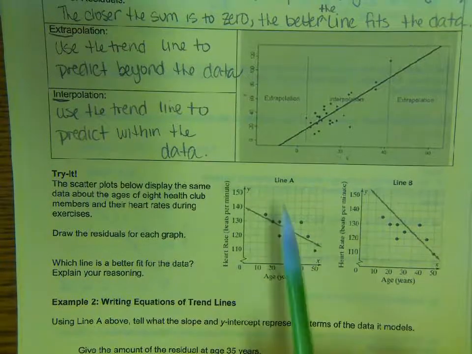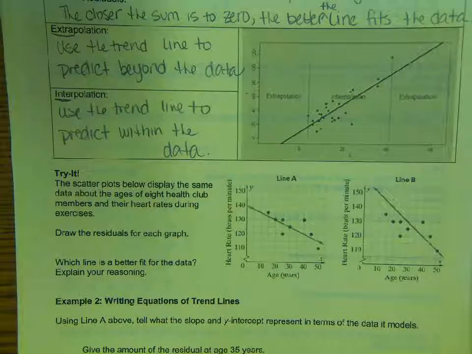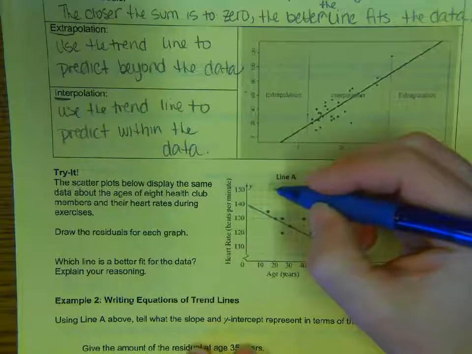But two different trend lines are drawn. What we are going to do is draw residuals and find the residuals, and we're going to see which one's better. When we're doing this, we might have a difference of opinion of maybe 1 or 2, but they should all be around the same. The first thing we're going to do is draw the vertical distance, and then write them in.